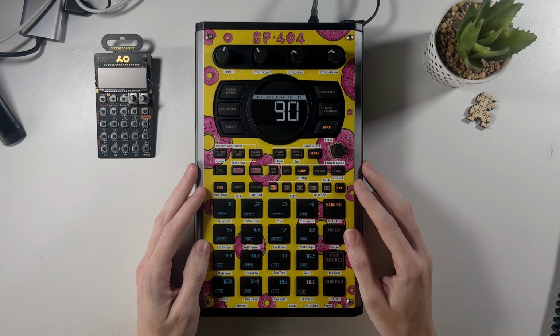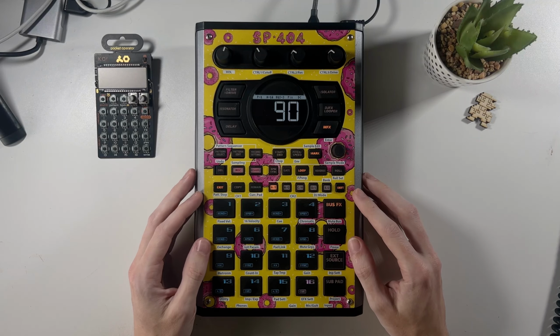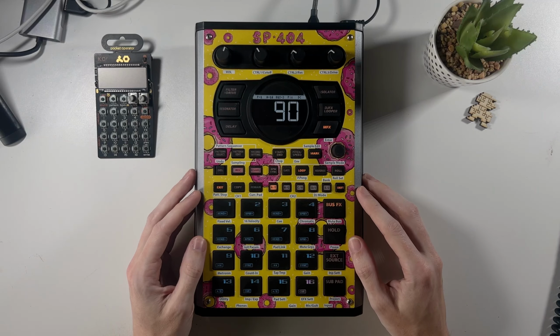But yeah, last on the list, sidechain compression. We really, really need to see that. So hopefully that will come one day.